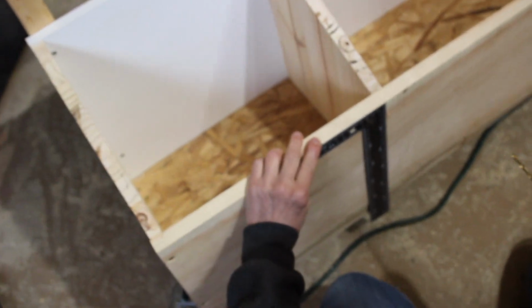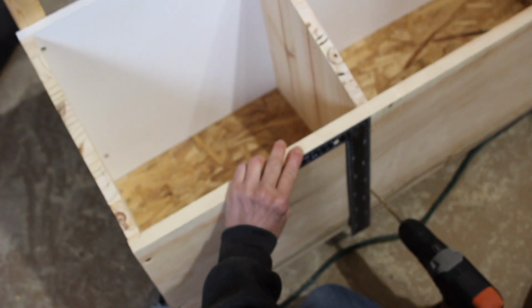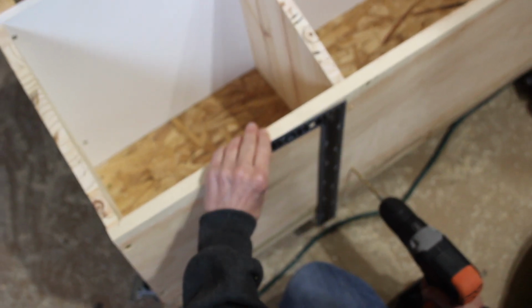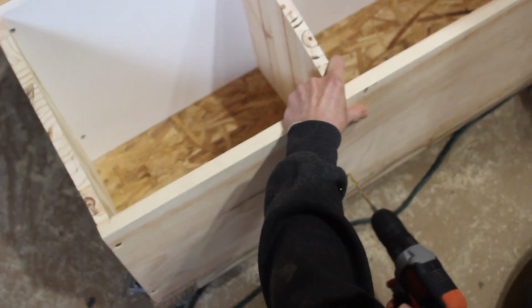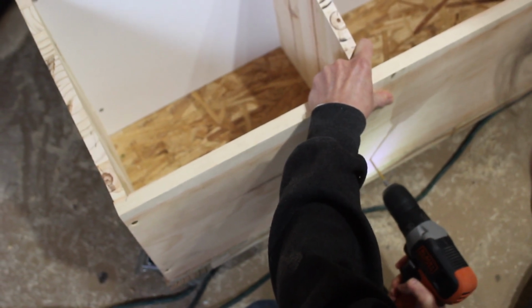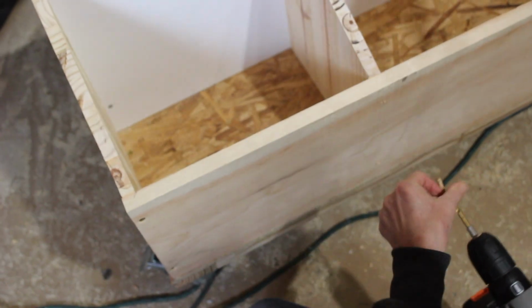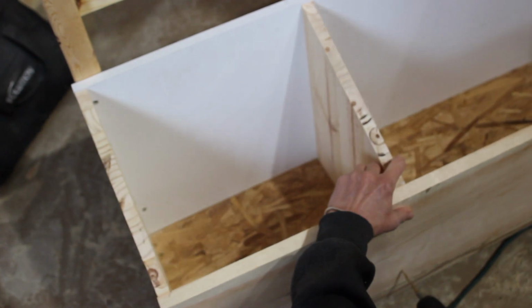And because we can see the top one but not necessarily the bottom one, we're using that square to align the drill. And we're going to do that for the back as well, and then we will install the screws.